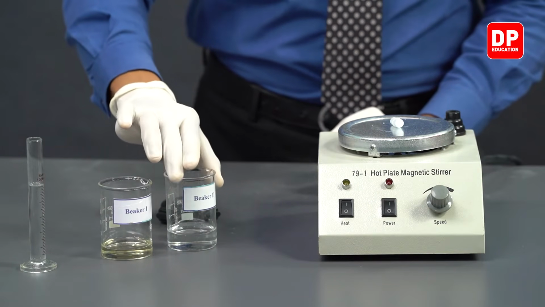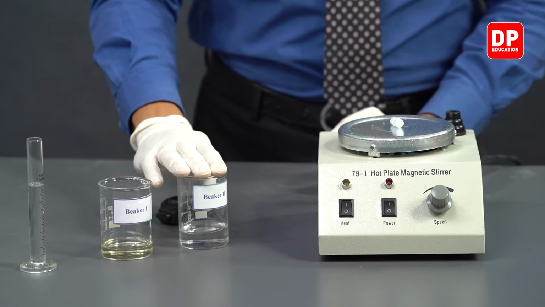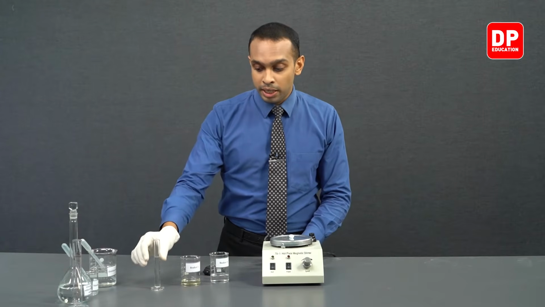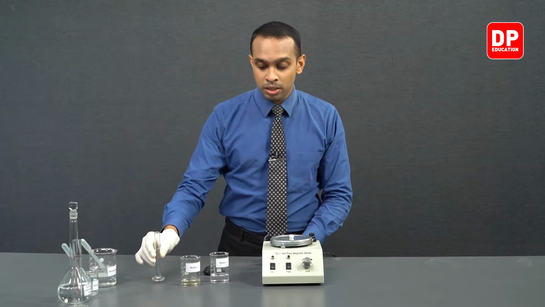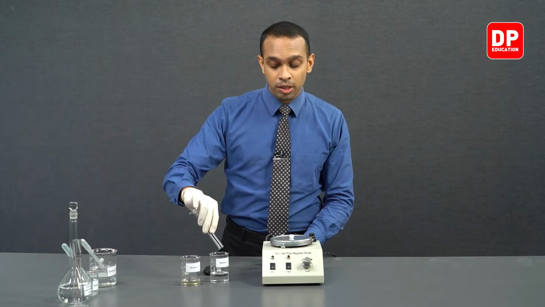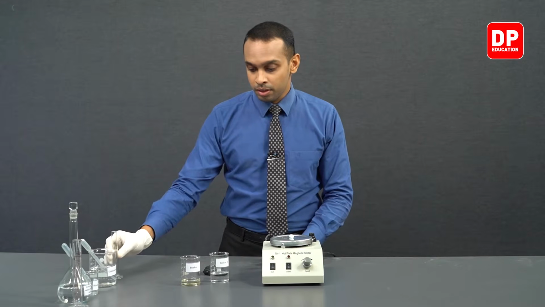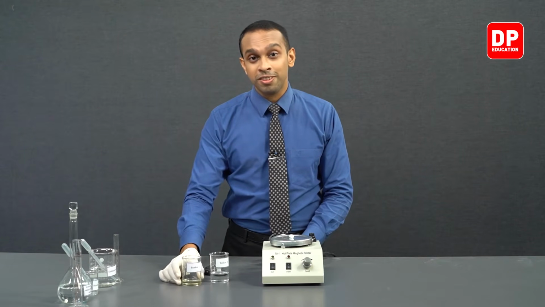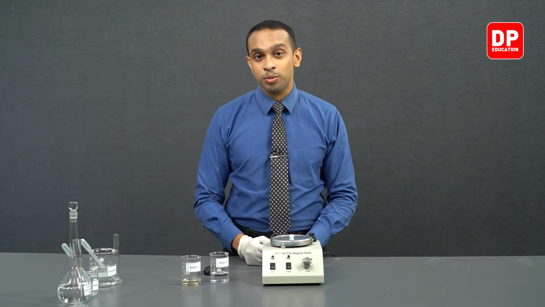So the overall volume in beaker 2 right now is 25 cubic centimeters. And if you add this 10 cubic centimeters of water into beaker 2, now the volume is 35 cubic centimeters. So 35 plus 15 is 50 cubic centimeters.